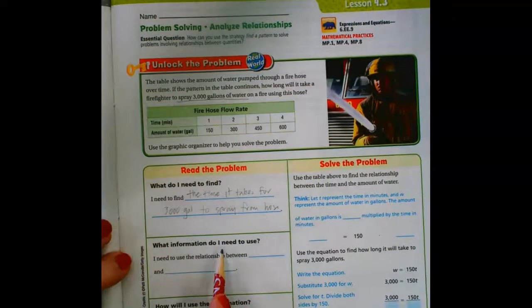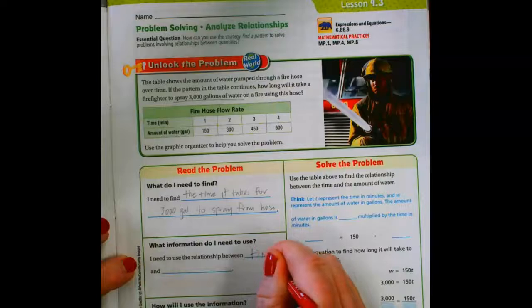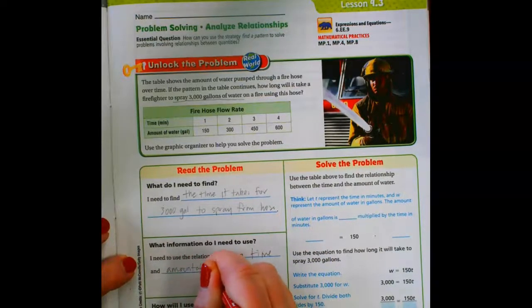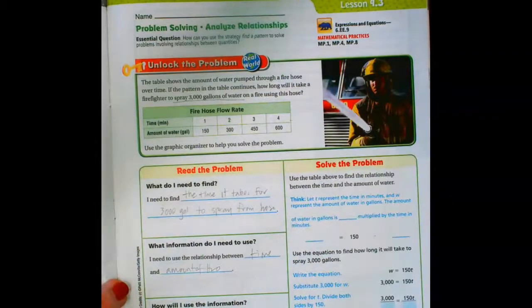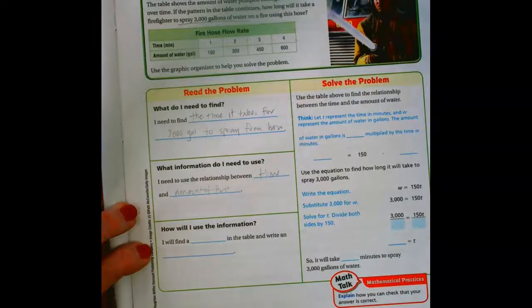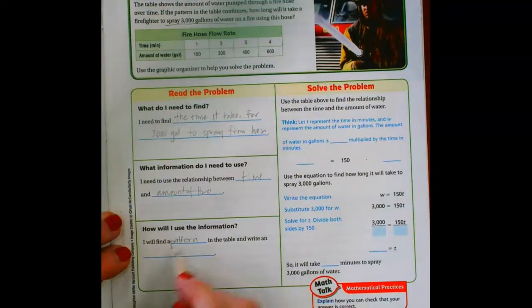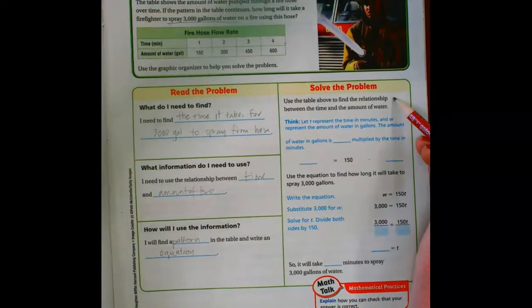So what information do I need to use? I need to use the relationship between time and the amount of water. There's the table up there we'll be using. How will I use the information? You're going to find a pattern in the table and write an equation. Use the table above to find the relationship between the time and the amount of water.